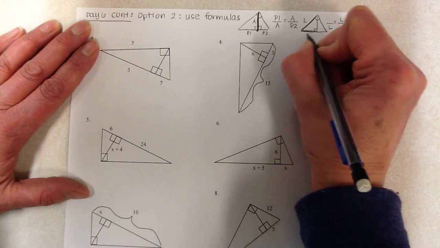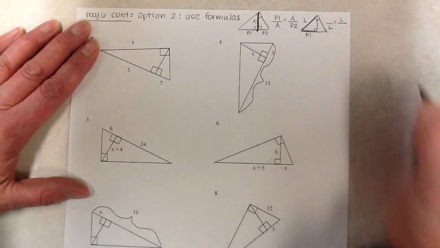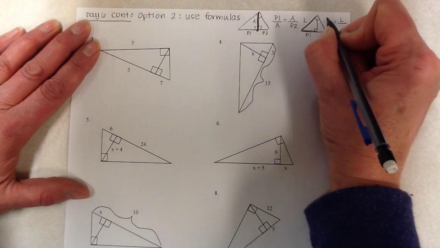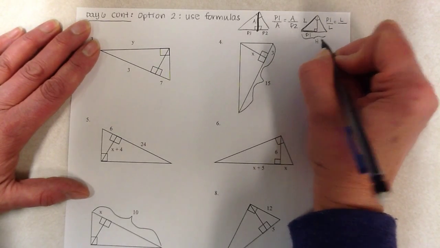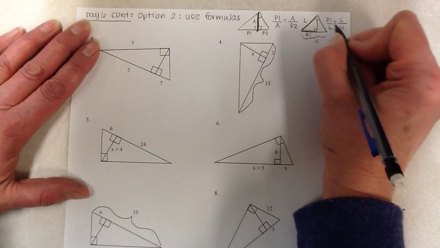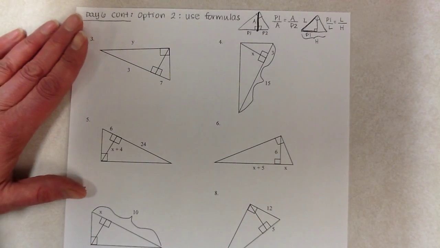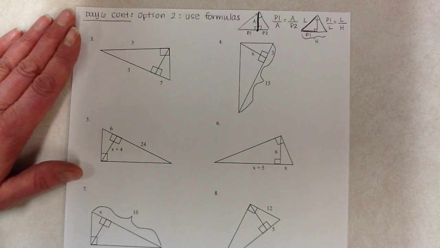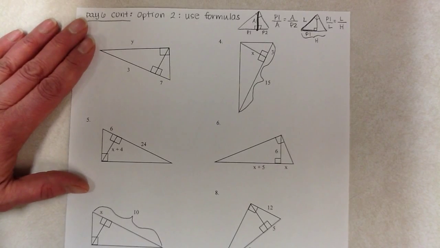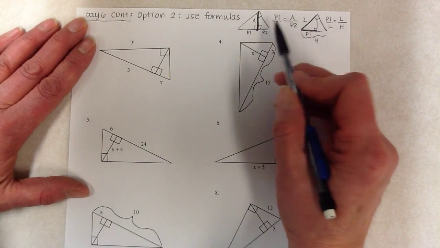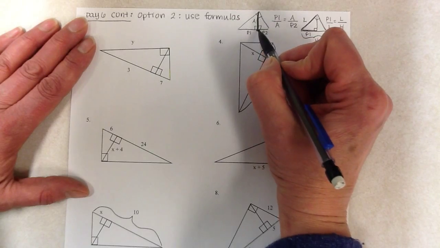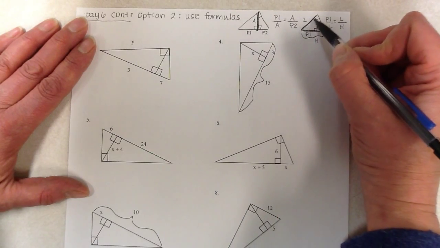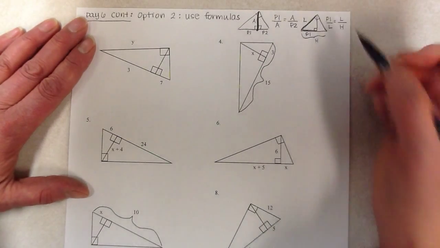The part of the hypotenuse closest to that leg goes in one of the locations, and the whole entire hypotenuse goes in the other location to fill the extremes position. So if you do not want to draw your triangle separately, you do have the option of using those formulas. The formula that you're using depends on whether you're referencing an altitude in case 1 or either of the legs in case 2.